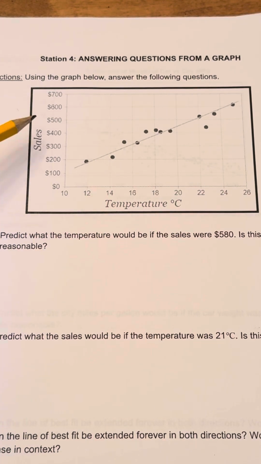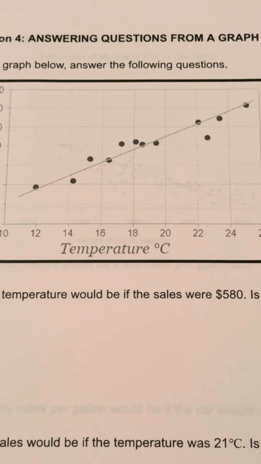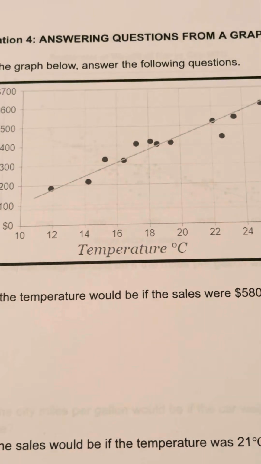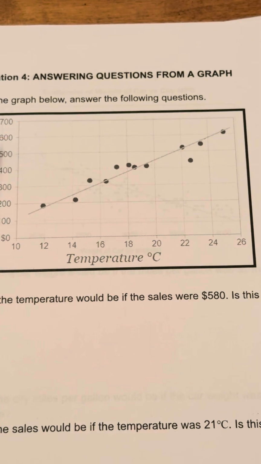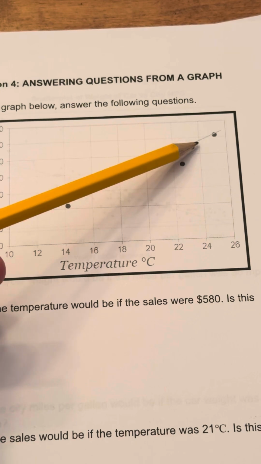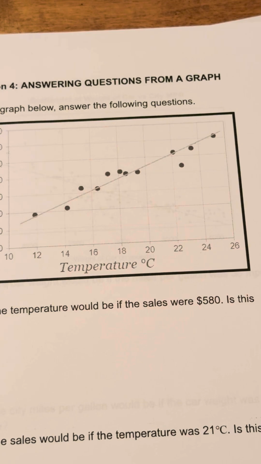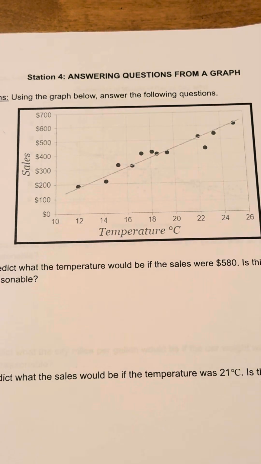So basically all I want to do is go on here to my graph. I'm going to zoom in a little bit so you can see the whole thing here, what we need to look at. And so $600 is right there. And generally speaking, about where 580 is, which is probably about right here maybe. And we're just going to follow it all the way over until we get to that line, which is our prediction model line. And then we're just going to follow that down to see what the temperature is. And it's roughly 24 degrees. So I would say if I was looking at that, my prediction would be about 24 degrees.